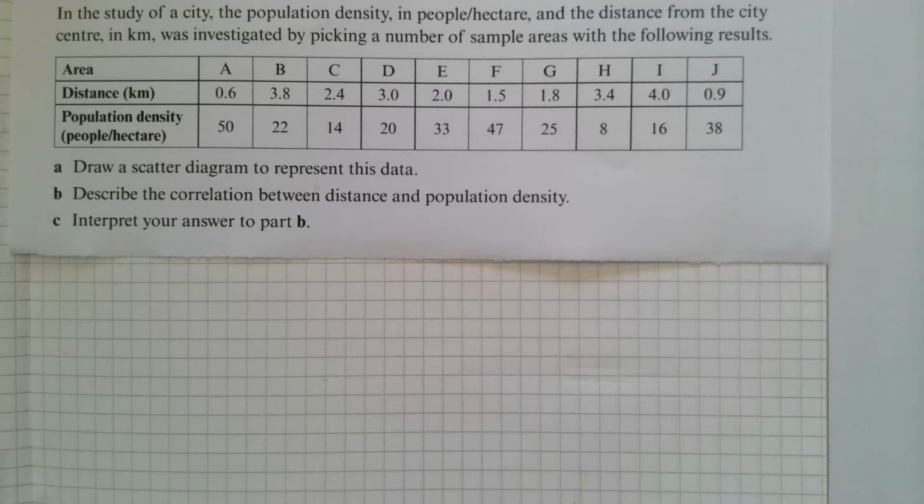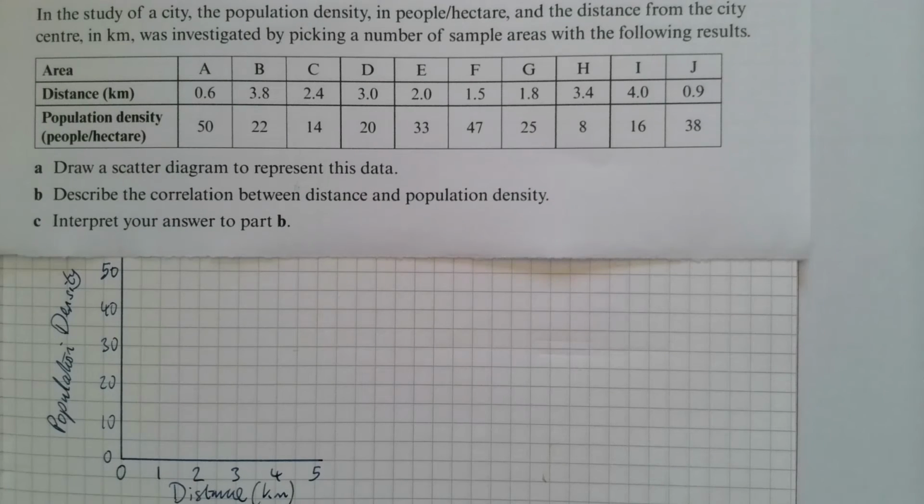Okay, so here's a question in three parts. First, we've got to draw a scatter diagram. Then we need to describe the correlation, and then we need to interpret it. So have a go at all of those. Pause the video and then we'll carry on. So here's my axes. You can make them whatever you like as long as they're consistent ones. And then we just need to start plotting points.